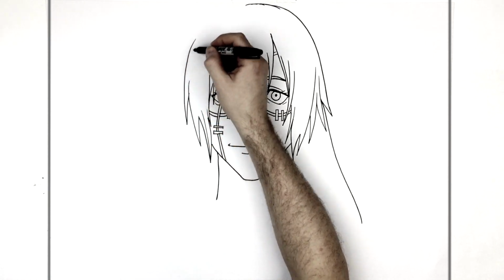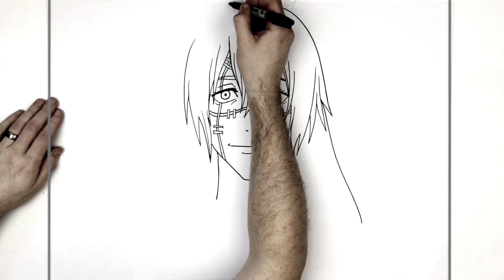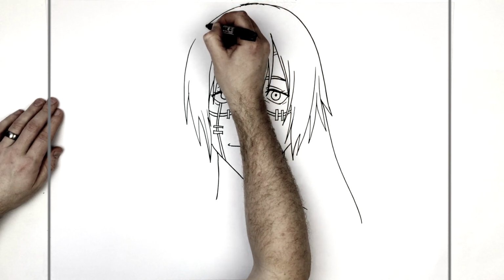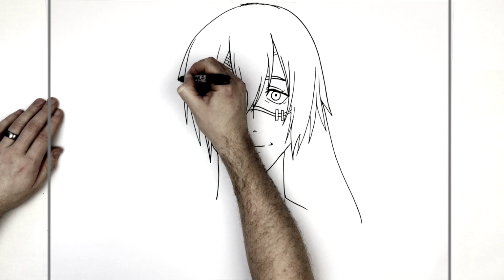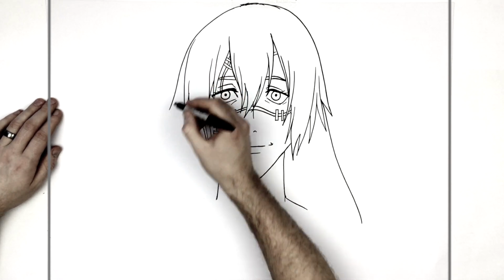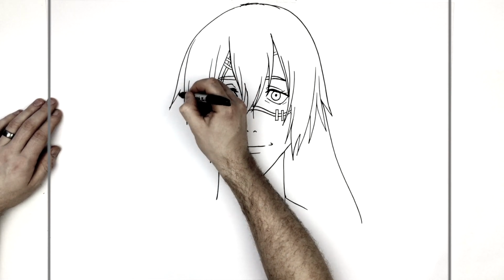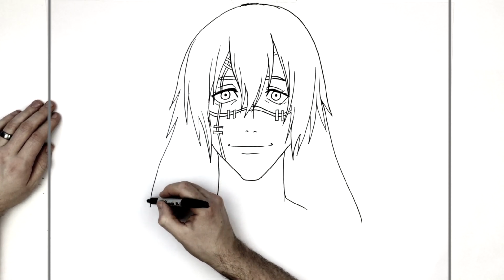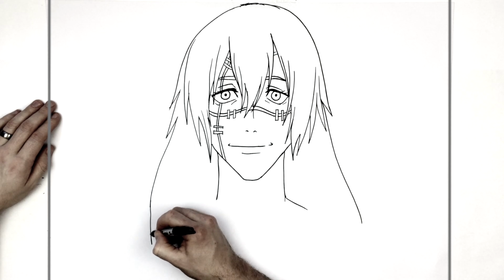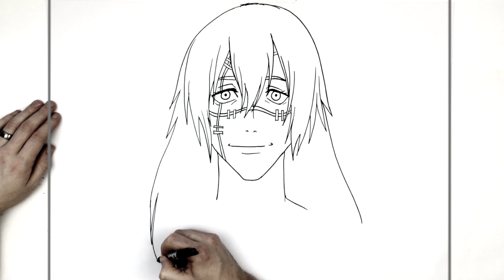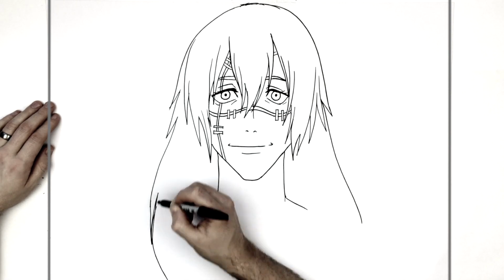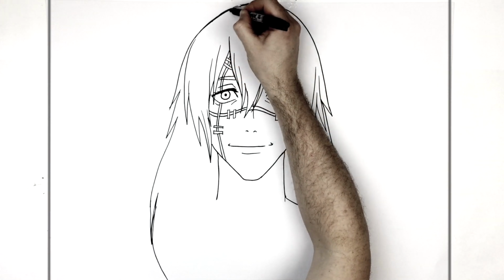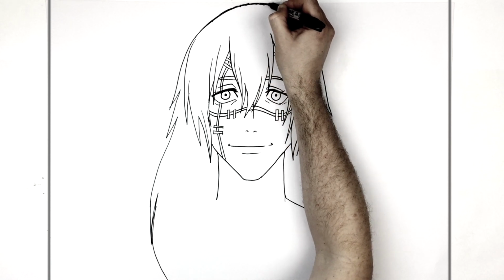And same pretty much on the other side, except this has got like some hair that grows down. So that like sticks out here, and then this is like a long ponytail. Like so, right? So generally, that's the kind of shape for his head.